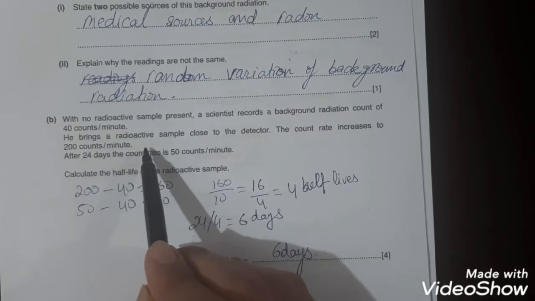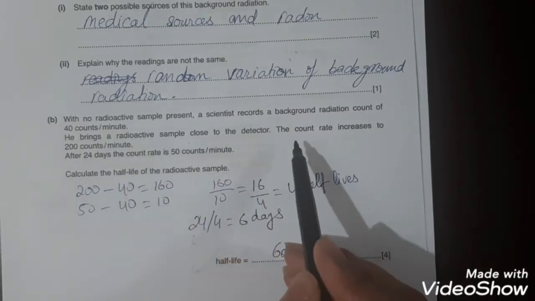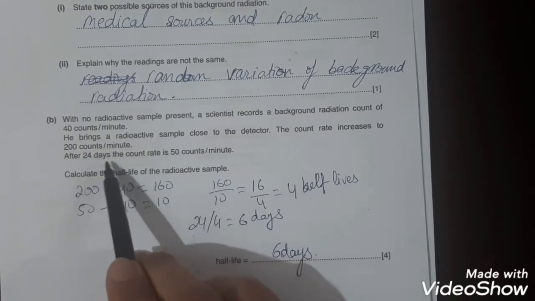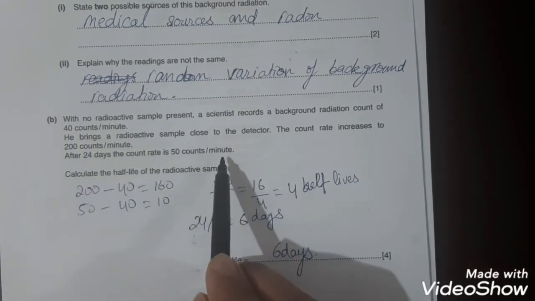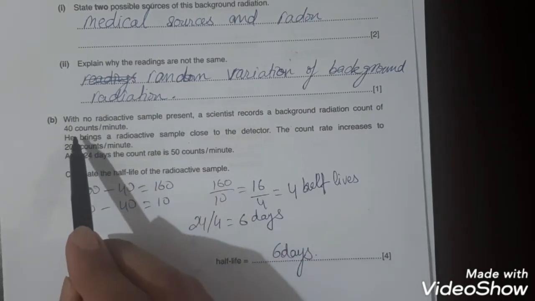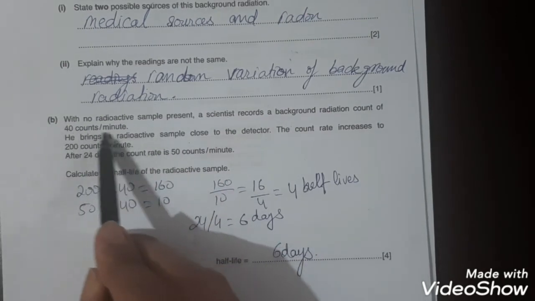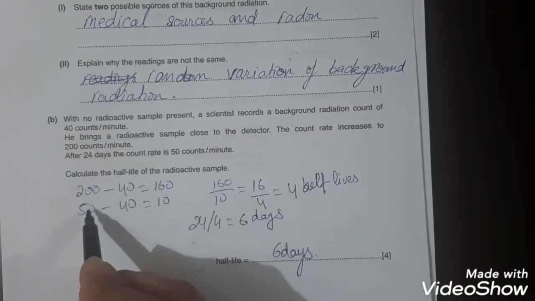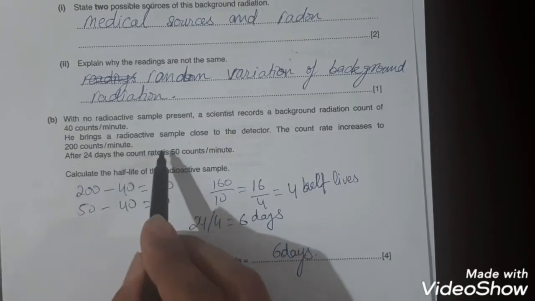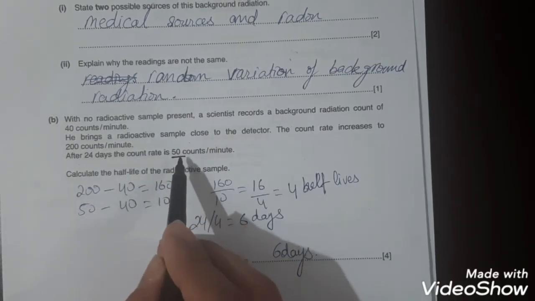He brings a radioactive sample close to the detector. The count rate increases to 200 counts per minute. After 24 days, the count rate is 50 counts per minute. Calculate the half-life of the radioactive sample. So at starting, it is 40 counts per minute. And after 24 days, it is radioactive material plus the background radiation, which is 50 counts per minute.